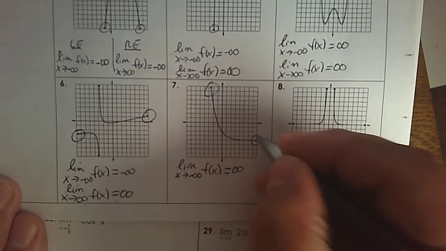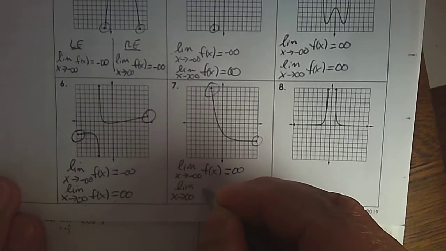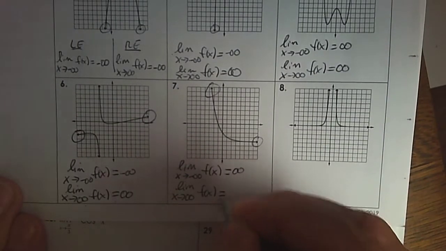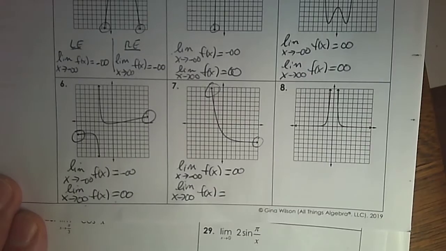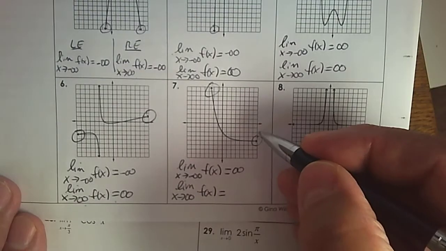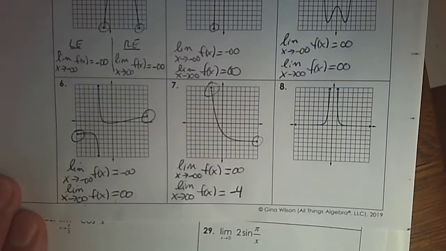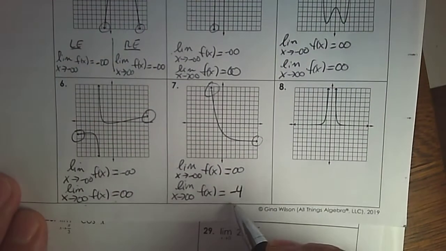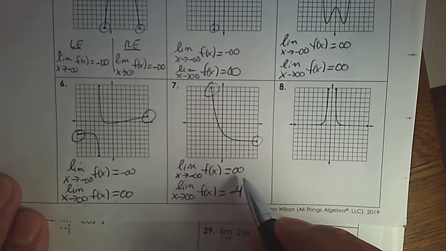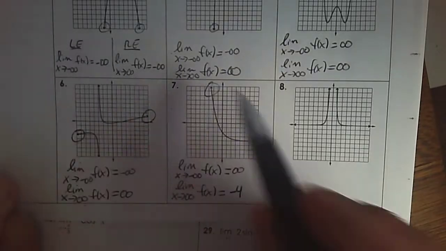This one's going to be a little different. So the limit as x approaches infinity of f at x equals. Where's the right end in this case? Well, the right end flattens out to a number, 1, 2, 3, 4. So it's getting closer and closer to -4. So the right end is going to -4, the left end is going up. This is an exponential function compared to a rational function or a parabola, and so on.